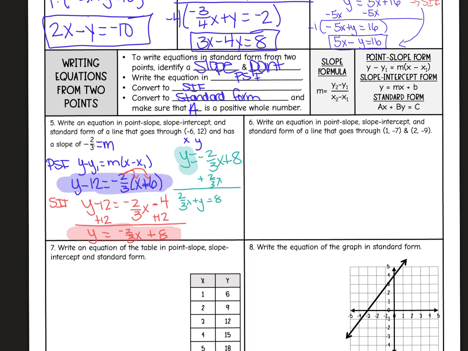Not done yet because I have that fraction. I don't want that fraction, so I'm going to multiply the entire equation by 3. And when I do so, I'm left with 6x over 3, which I'm hoping that you know, okay, that reduces to 2, right?